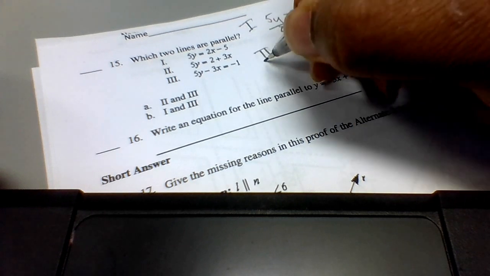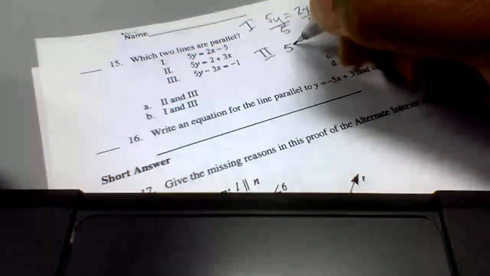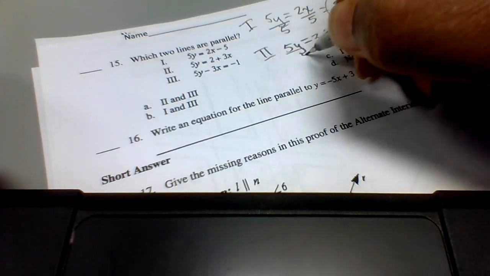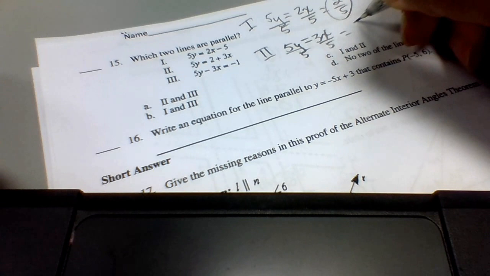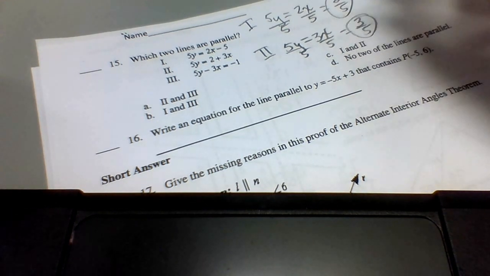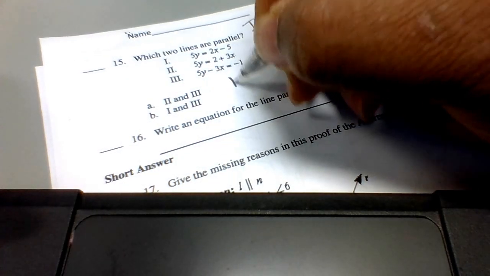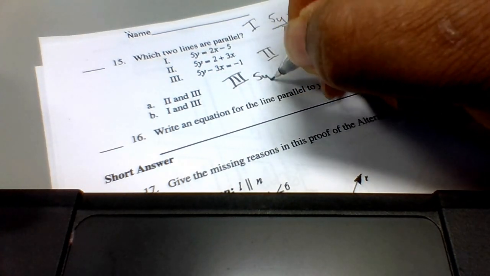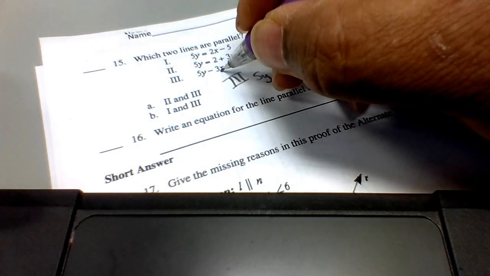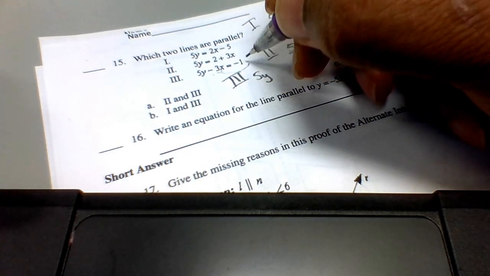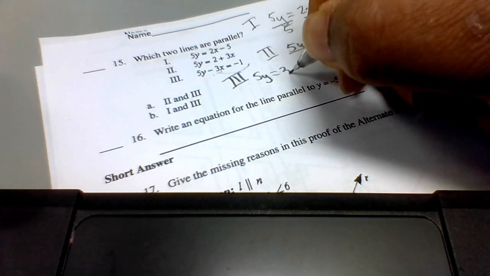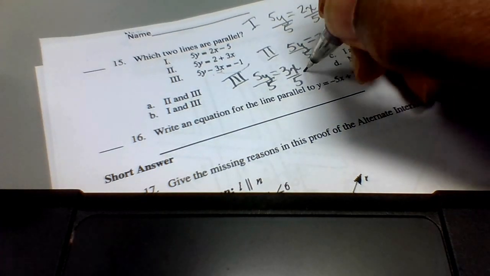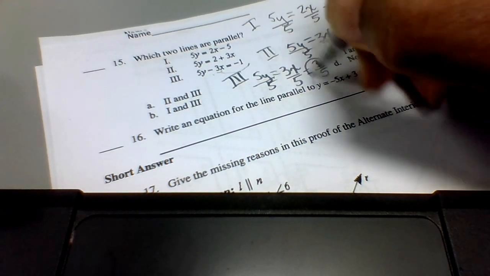On the second one, I have 5y on the left side, and I have a 3x on the right side. So I divide this by 5, I divide this by 5, and so my slope is 3/5. And then for the third one, I have 5y on this side, and I need to take my negative 3x to the other side. When I take it to the other side, it becomes a positive 3x. So I divide this side by 5, divide this side by 5, so my slope is 3/5.